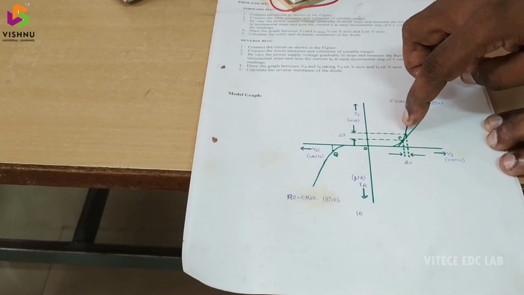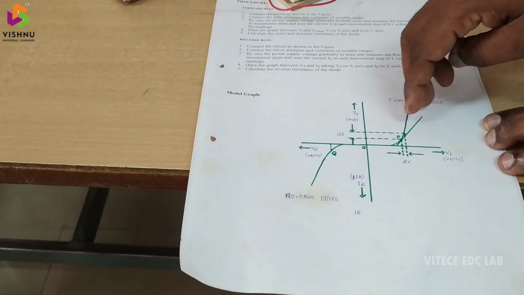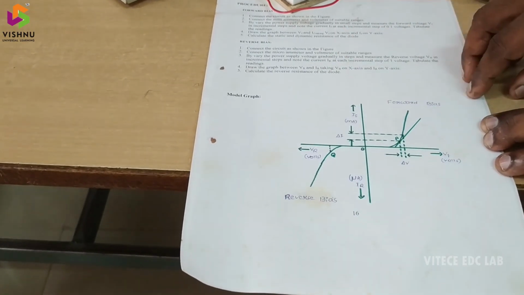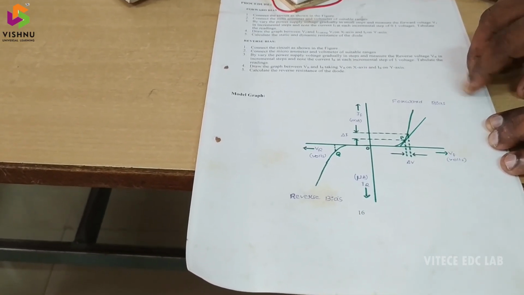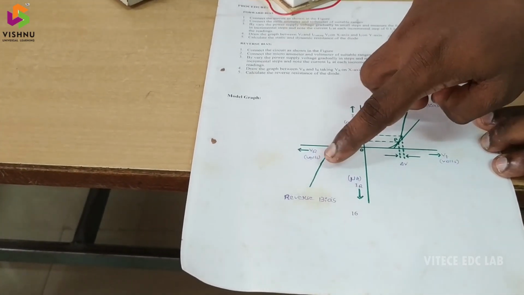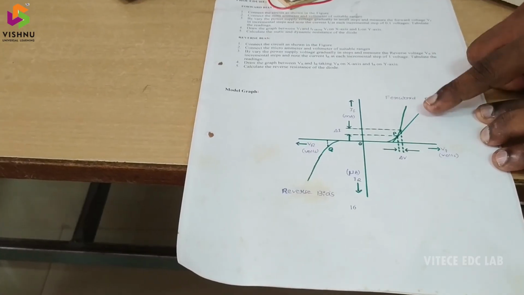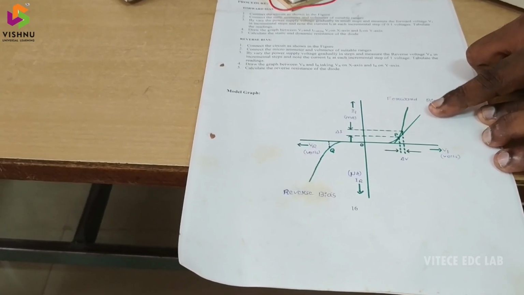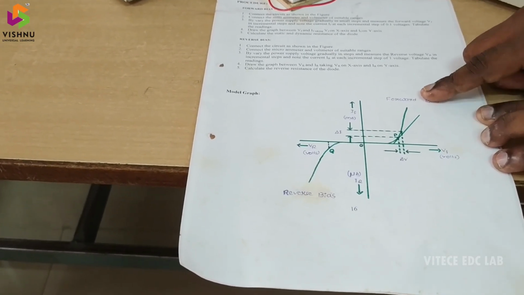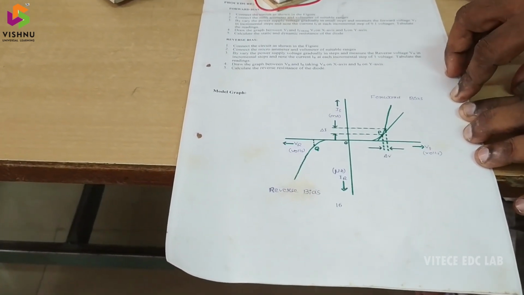And for dynamic resistance, select 2 points very close to each other. The change in current and change in voltage for those 2 points gives the dynamic resistance. Similarly, we can calculate the static and dynamic resistances in the reverse bias also. In the case of forward bias, the resistance is in the range of tens of ohms, whereas in the case of reverse bias it is in the range of mega ohms.